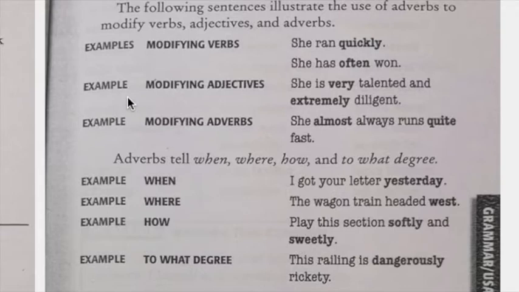Okay. And we have here modifying adjectives. She is very talented and extremely diligent. So we have the adjectives talented and diligent. Now, the words that are modifying the adjectives are the adverbs. So we have here very for modifying the adjective talented, and we also have extremely for modifying the adjective diligent.